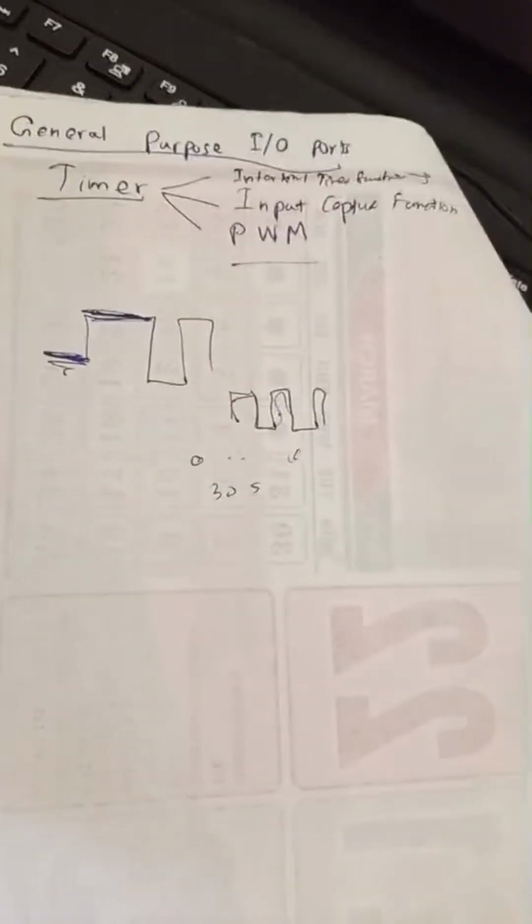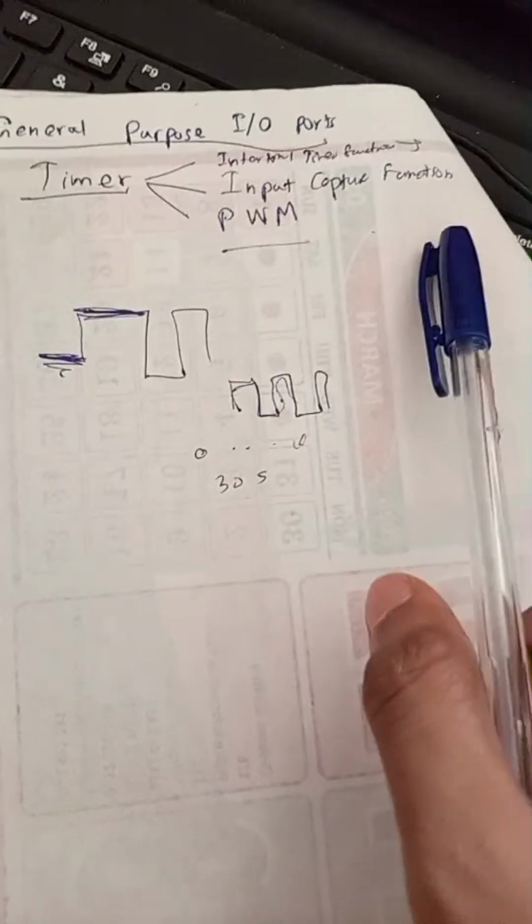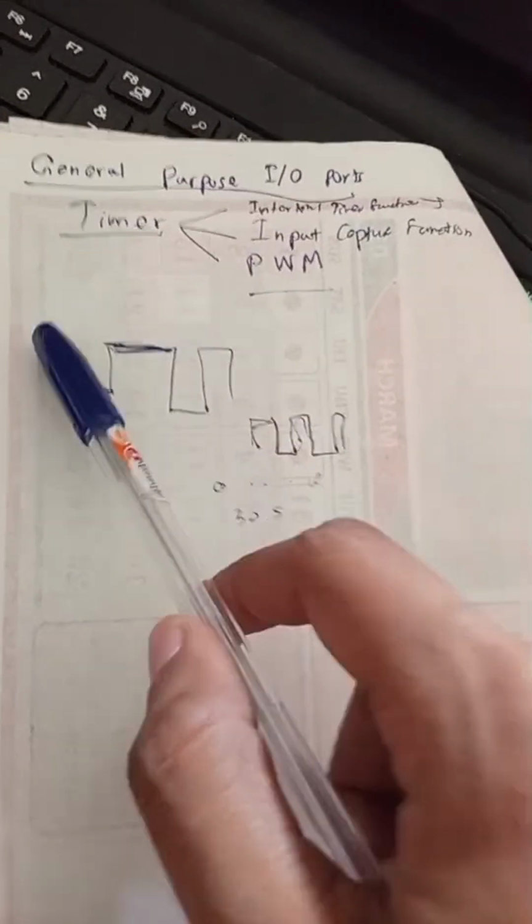So there are three different functions: the internal timer function, the input capture function, and then PWM. PWM has the ability to change the time period where it stays high and also low.